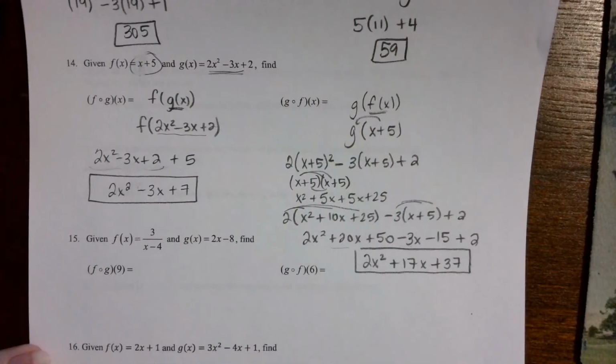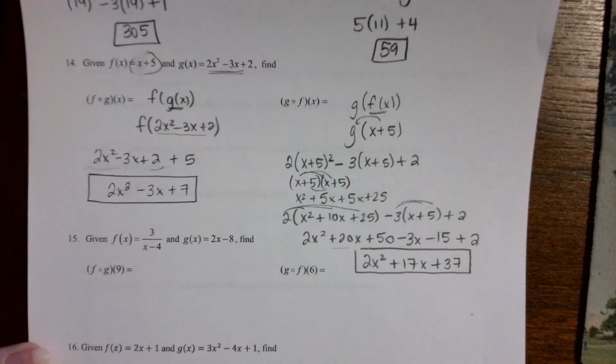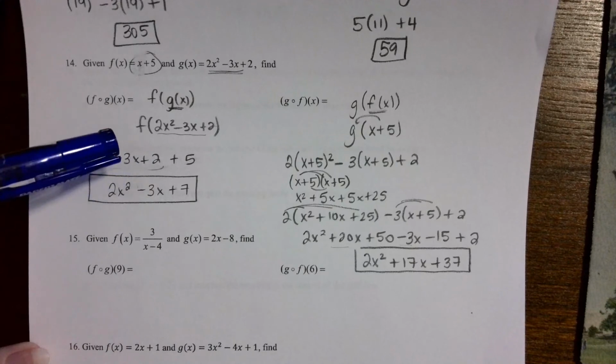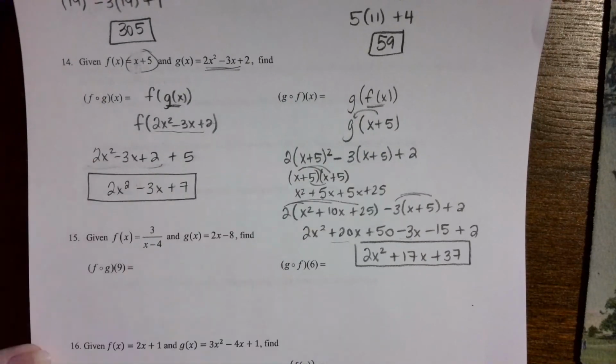So that was my longer one. So there was the shorter way that we didn't have to FOIL, and then there was the longer way that we did have to FOIL.